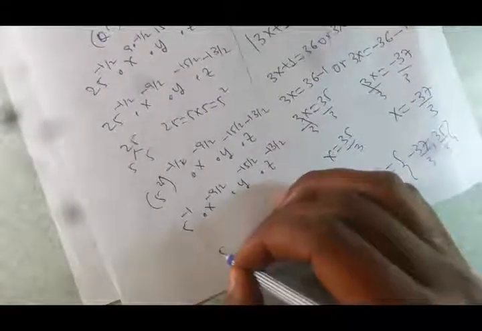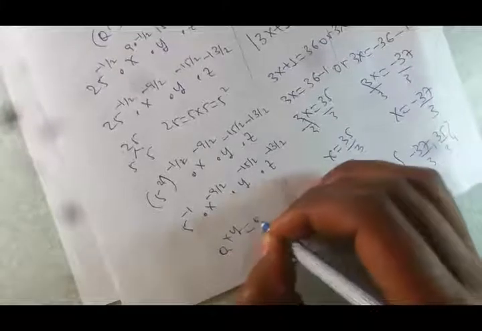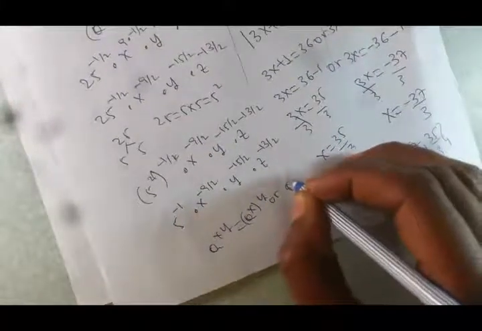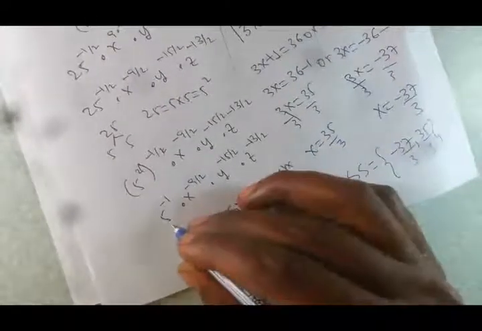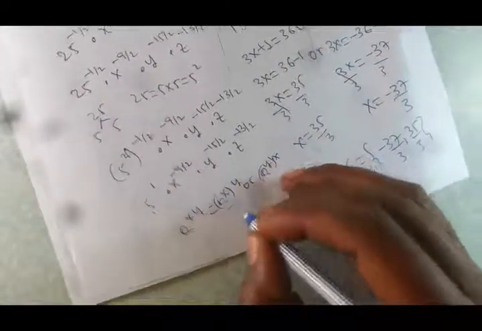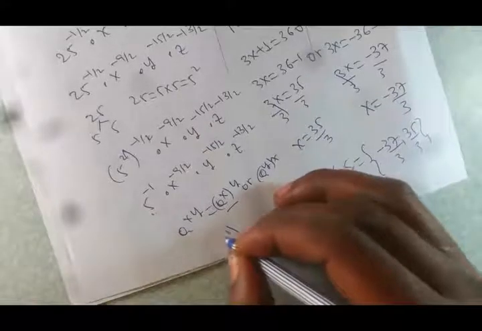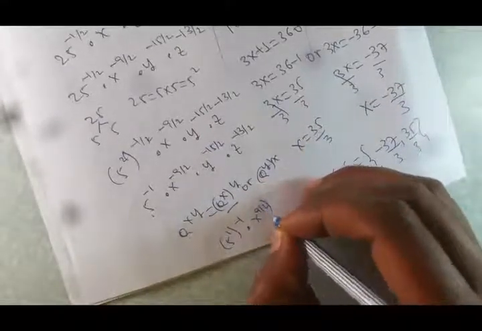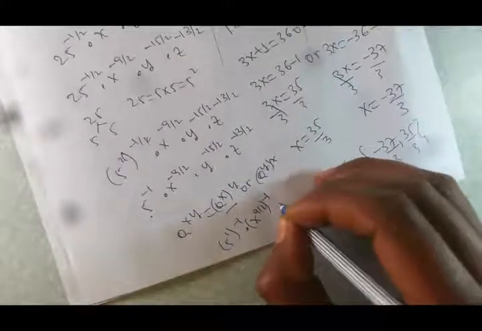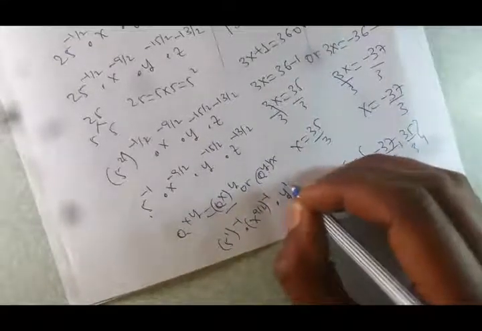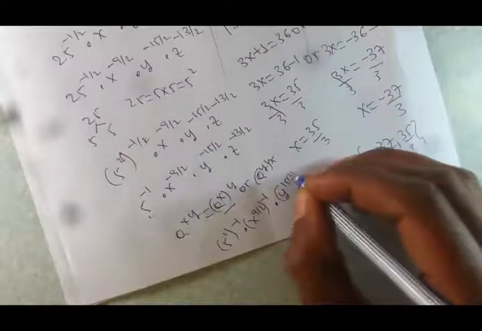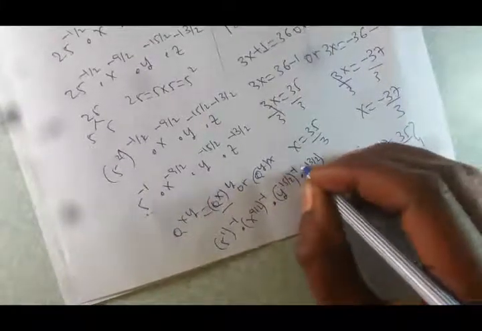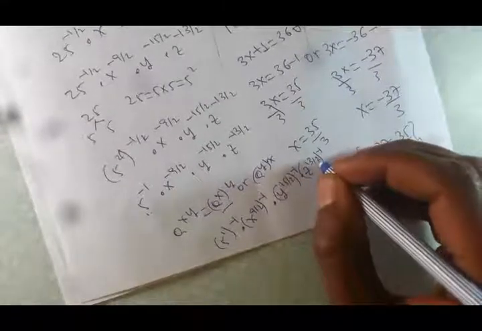And we know that a raised to xy can be written as a raised to x raised to y, or a raised to y raised to x. So let's write this in terms of this form: 5 raised to 1 raised to minus 1 times x raised to 9 over 2 raised to minus 1 times y raised to 15 over 2 raised to minus 1 times z raised to 13 over 2 raised to minus 1.